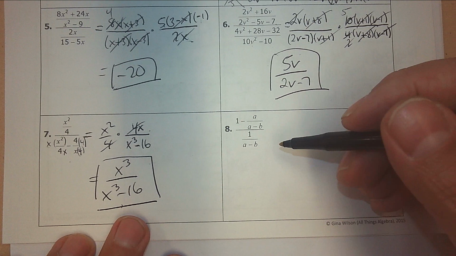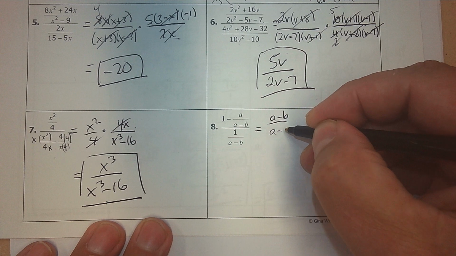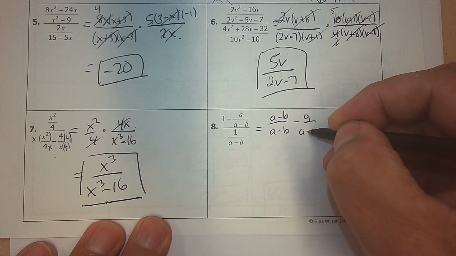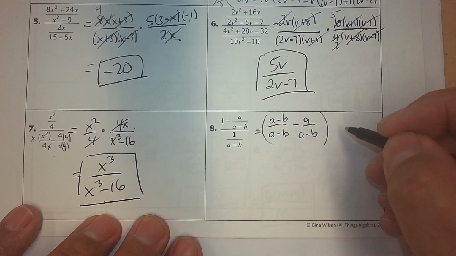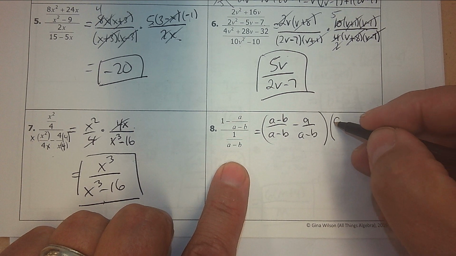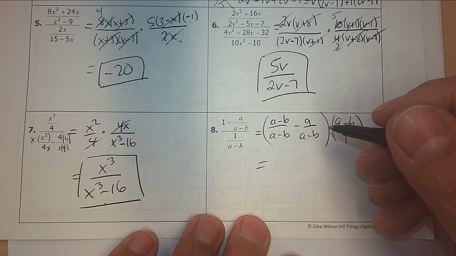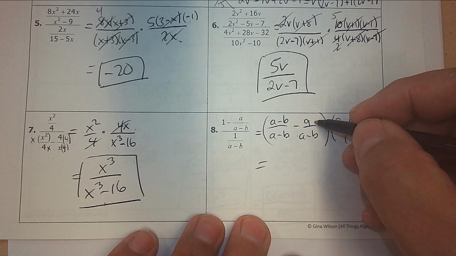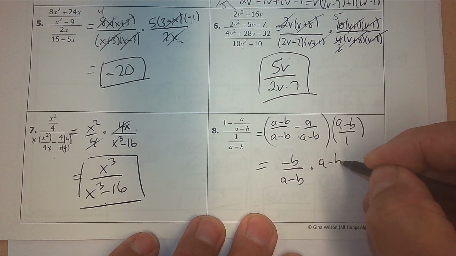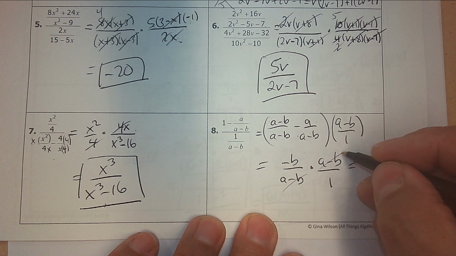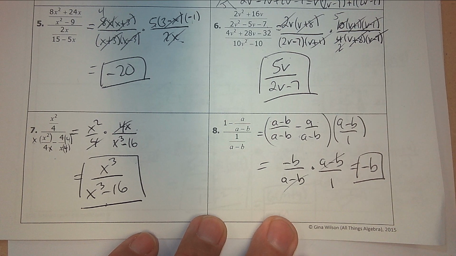All right, 8. Common denominator. So 1 is going to be a minus b over a minus b. And then we're going to multiply times the reciprocal. So combine like terms here first, and then we'll go from there. A subtract a, done. So we have negative b over a subtract b. Notice the a subtract b's. Strike out. Negative b divided by 1 is what we're left with, so the answer is negative b. Turn the page.